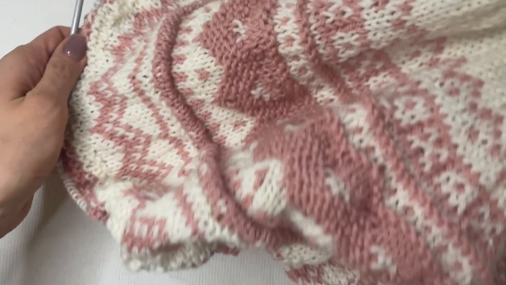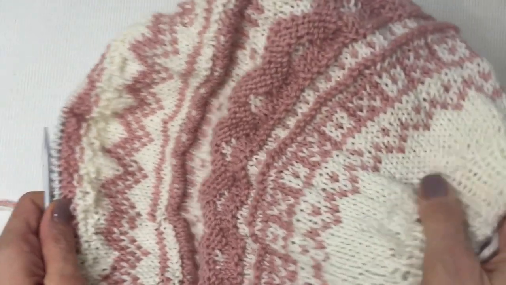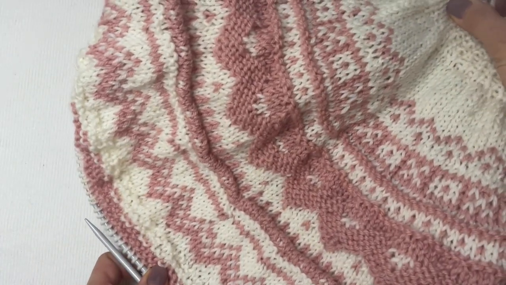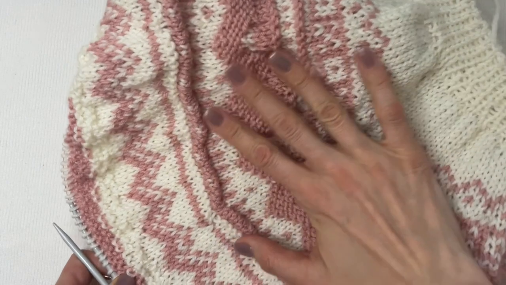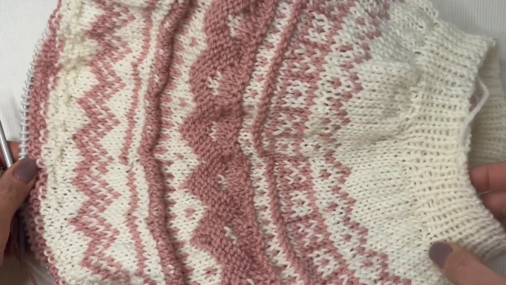Congratulations! You finished the whole yoke, which was the most time-consuming part that required your patience and attention. I'm really proud of you. The next steps will be relatively easy to do, and soon you will get a brand new hand-knitted sweater. Sounds amazing!